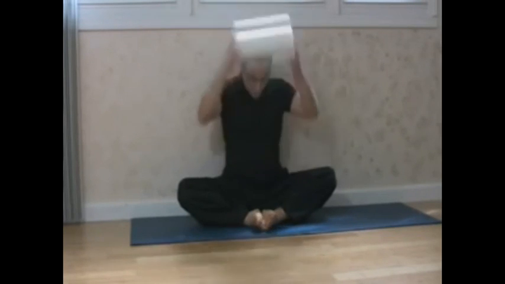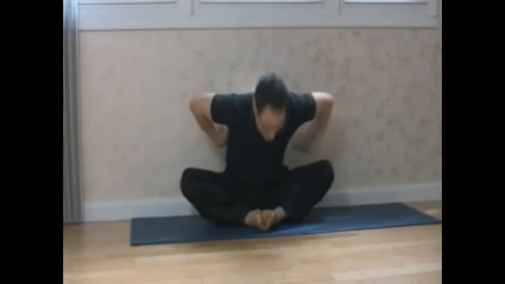Now, what we can do also, and for a lot of people this can make a lot of difference, you can take a foam roller and place it behind the back. By doing this, not only are you doing the tilt, but you're also changing the angle of your body. By changing the angle of your body on that inhalation, you will be able to press down more on the exhalation.